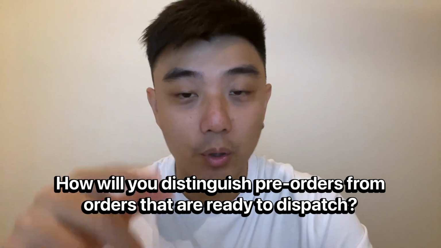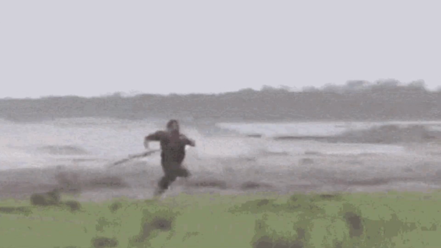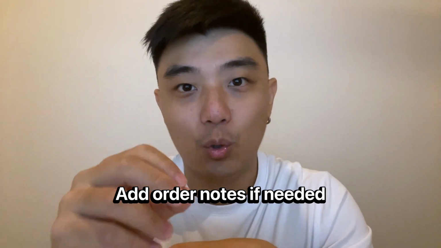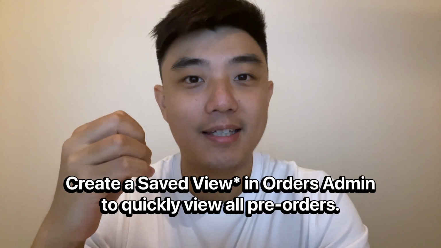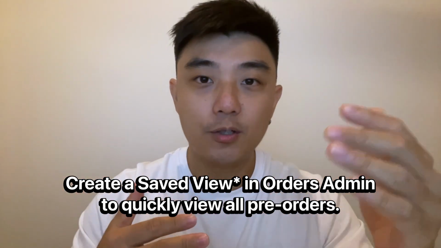Another aspect to think about is how you distinguish pre-orders from orders that are ready to be dispatched. If you're just starting out, you're a new brand, and you're not expecting an overwhelming amount of pre-orders for your first coming soon campaign, you might not need an app to automatically tag all the pre-orders. You can just manually tag each pre-order as they come in, and also manually add order notes if needed. To make this easier to track, you can create a saved filter in your Shopify orders admin, so you can quickly view all the orders with the pre-order tag.